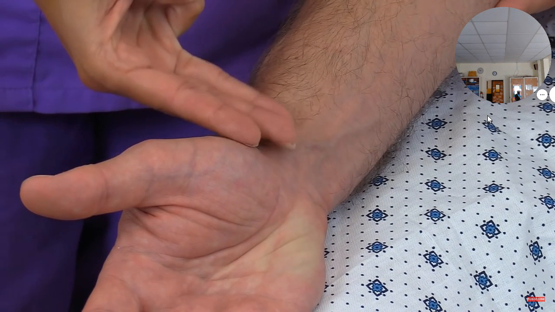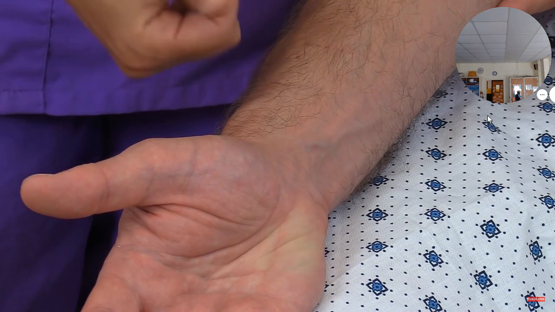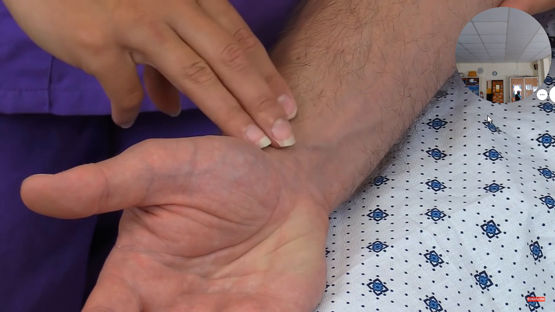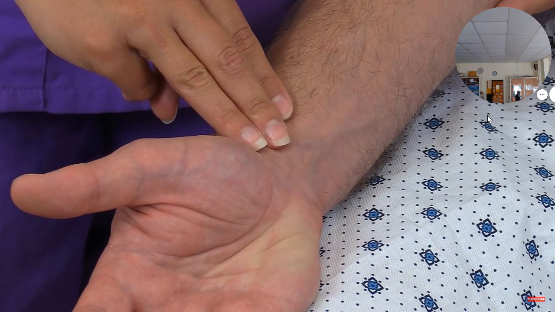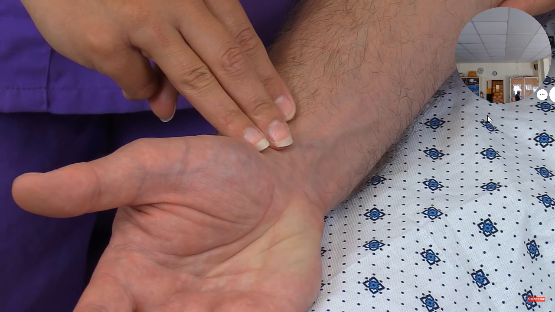You're going to use your first 3 fingers to feel the pulse. Don't use your thumb. Your thumb actually has a pulse in it. So use your first 3 fingers and find it within that area I just told you. And lightly just touch it. Don't press too hard. And feel the bounding of the pulse.